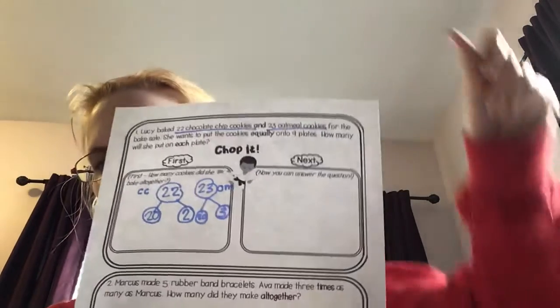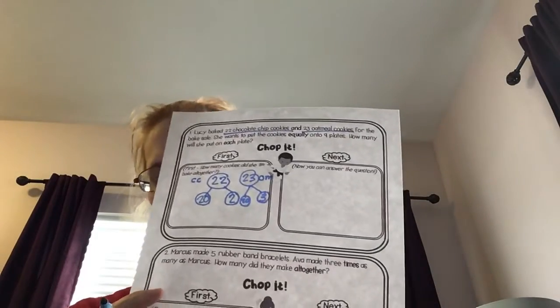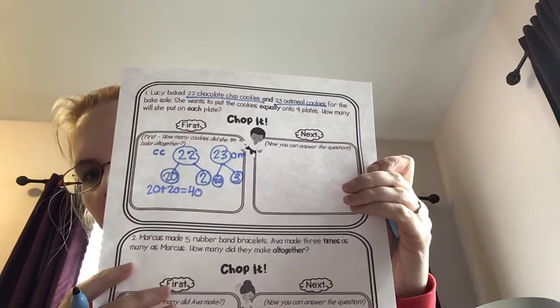Now, are we done yet? No, we've still got to add them up. So I'm going to take 20 and 20. And I say, oh, that's 20, 40. So I write 20 plus 20 equals 40. Am I done yet? No. Now I have to add the ones.